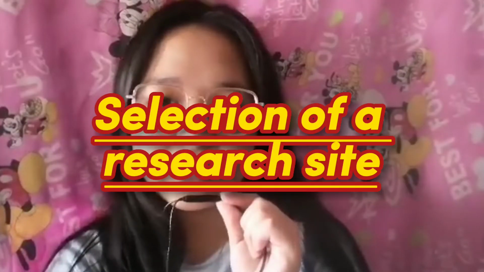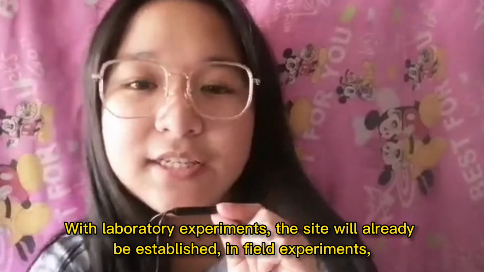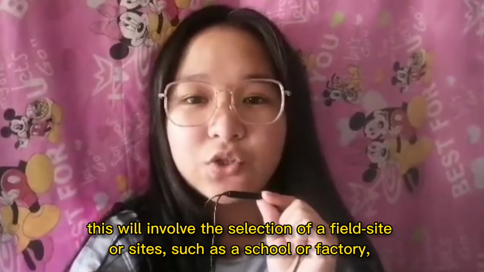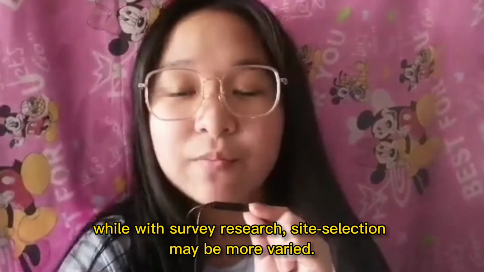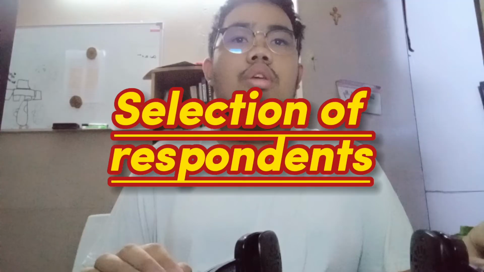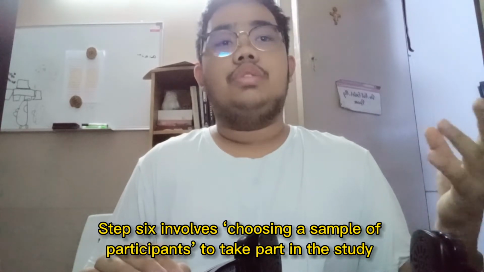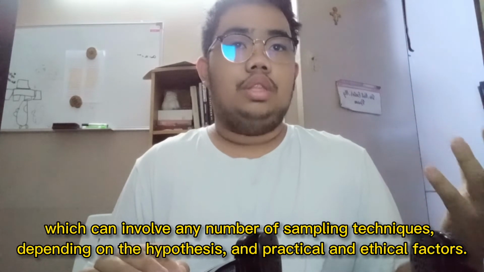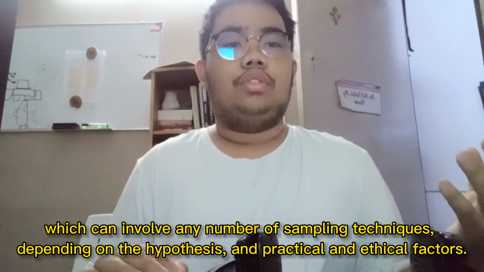Selection of a research site. With laboratory experiments, the site will already be established. In field experiments, this will involve the selection of a field site or sites such as a school or factory, while with survey research, site selection may be more varied. Selection of respondents. Step 6 involves choosing a sample of participants to take part in the study, which can involve any number of sampling techniques, depending on the hypothesis and practical and ethical factors.